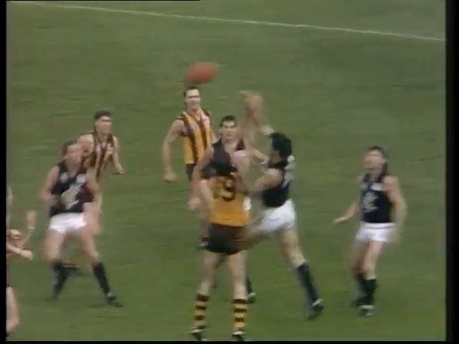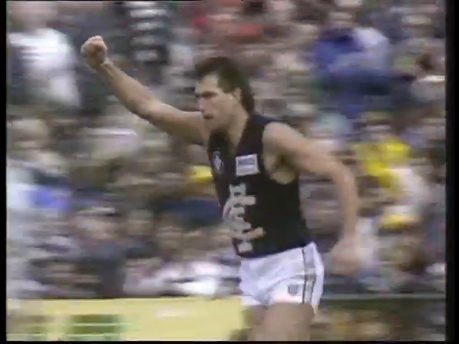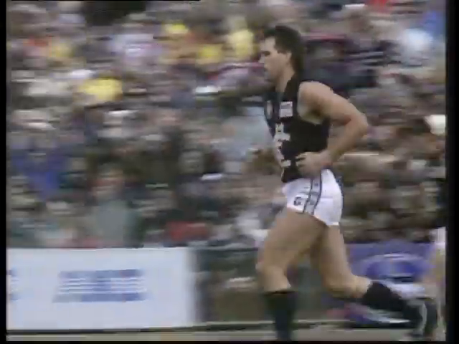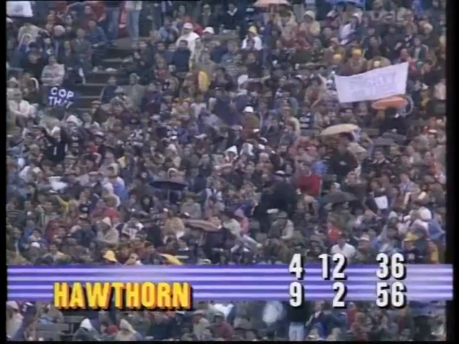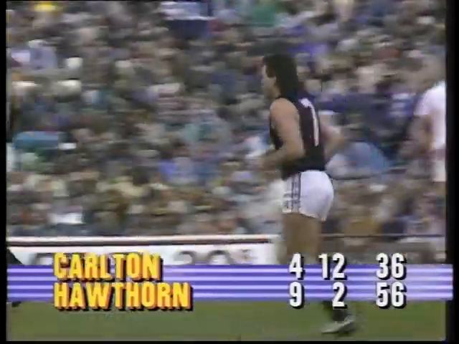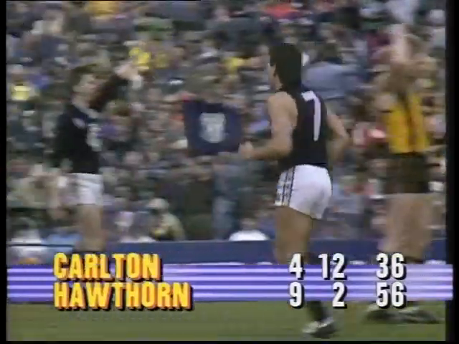And give away a goal to the opposition. Oh, well, naturally, I wouldn't have done it. Wayne Johnson snaps towards goal. It's hooking back, and the goal umpire indicates it's an excellent goal. A top goal, that one to Wayne Johnston, as we see them, Carlton fighting back.